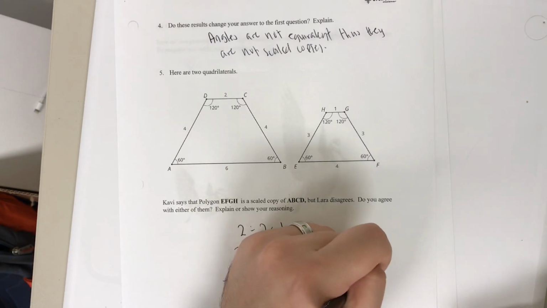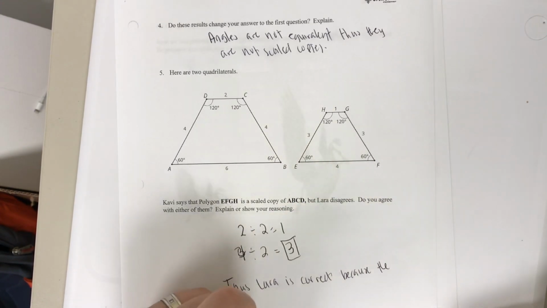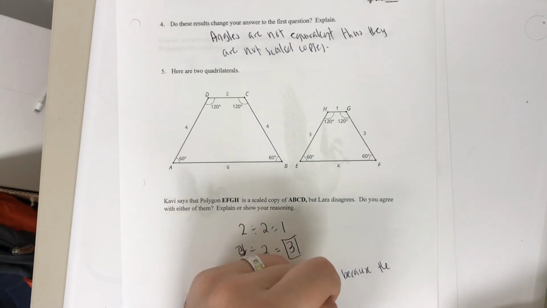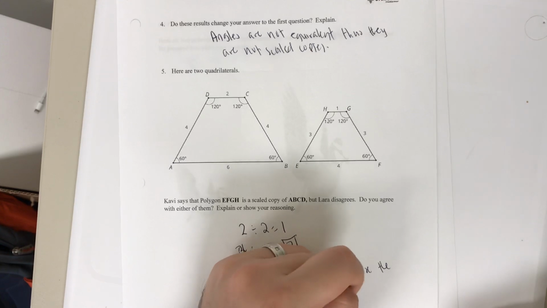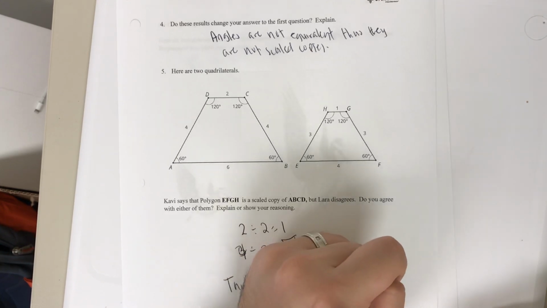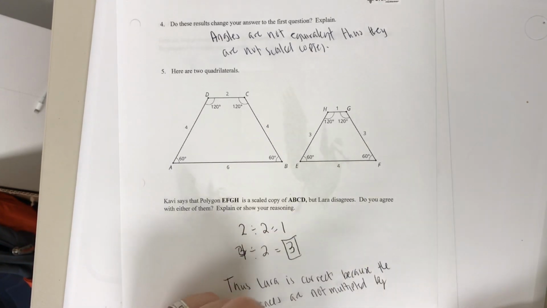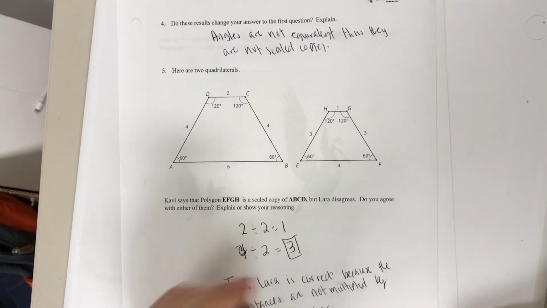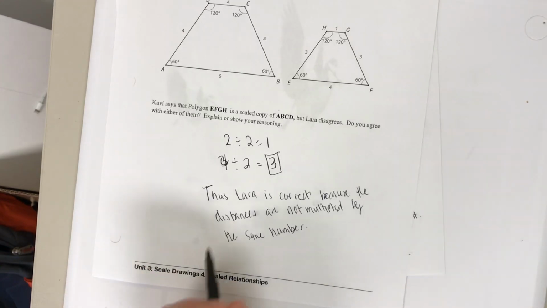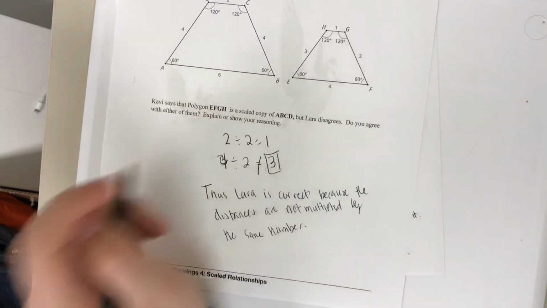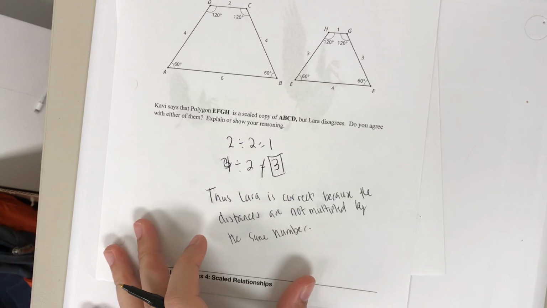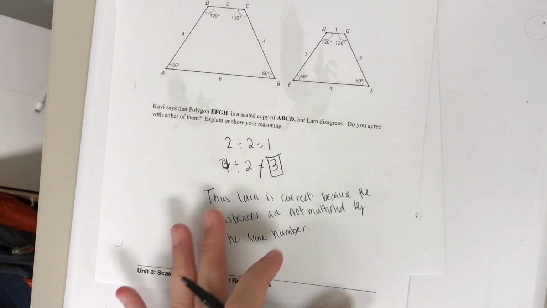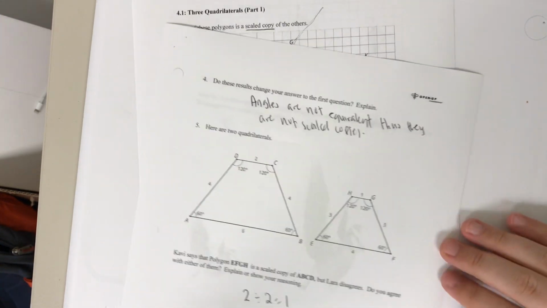because the distances are not multiplied by the same number. Okay, so we found out that 4 divided by 2 does not equal 3, and so we want to show that there. 2 divided by 2 does equal 1, but then when we apply that, it does not equal 3, and so we get our final answer.